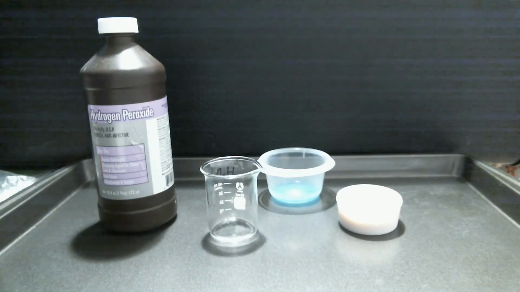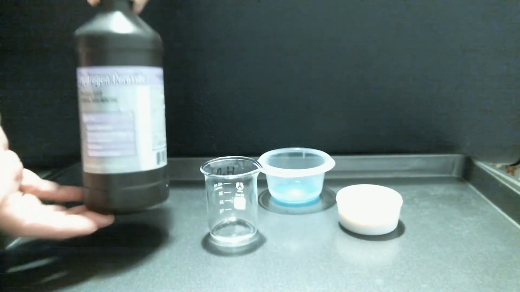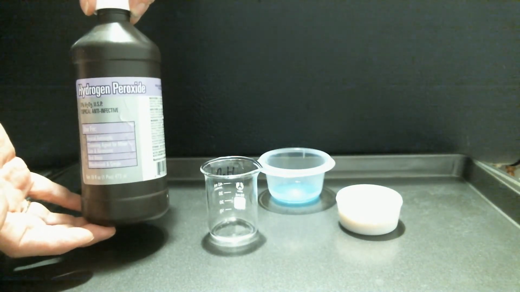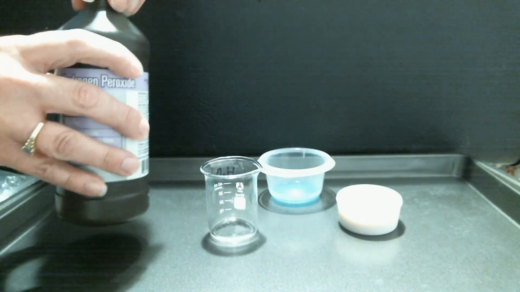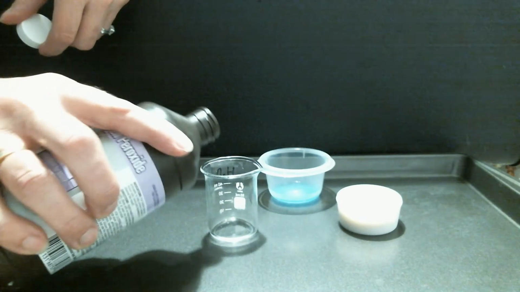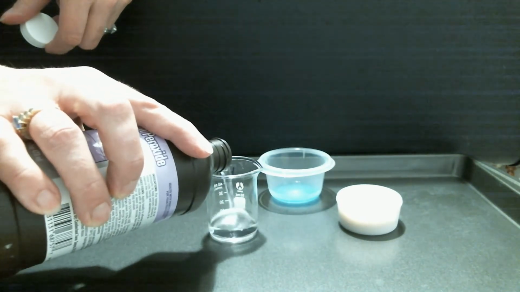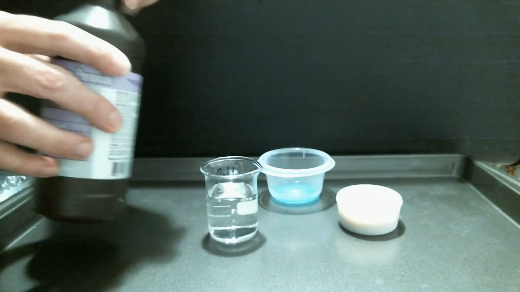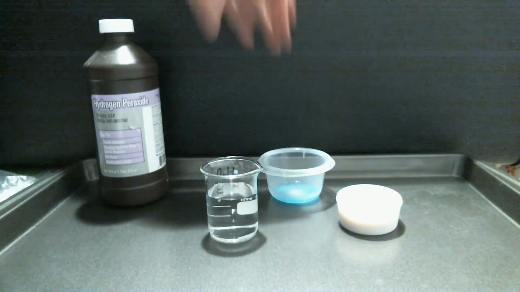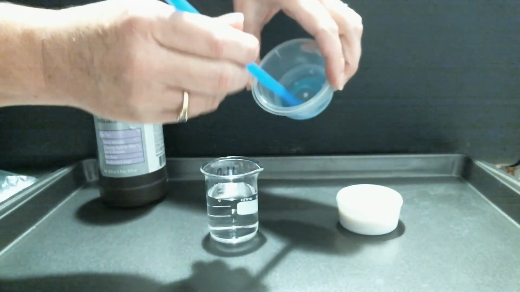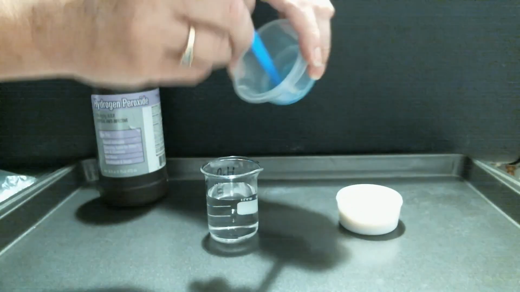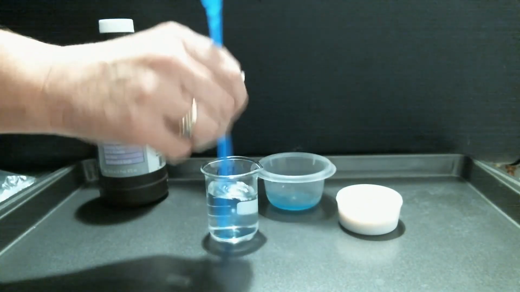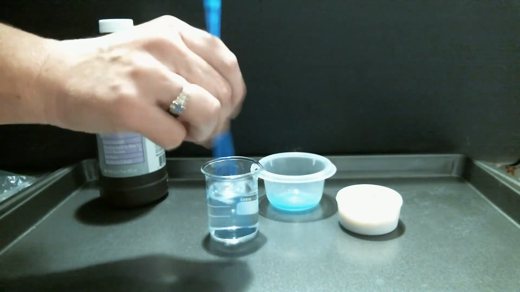Let's observe a chemical reaction. Here I have 3% hydrogen peroxide. You guys are likely to have this in your cabinet at home. I'm going to about 3/4 fill this beaker with hydrogen peroxide, and then I'm going to add just a little bit of dish soap to it. Okay. And notice nothing is really happening.